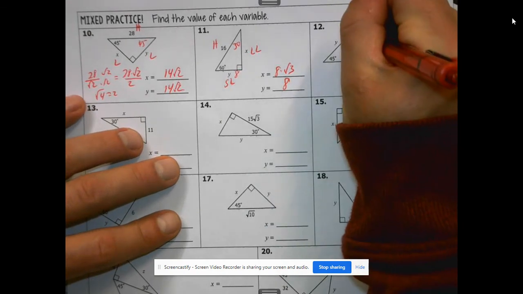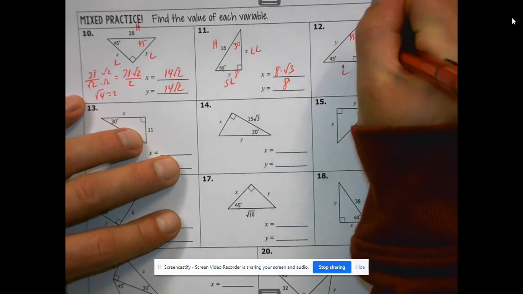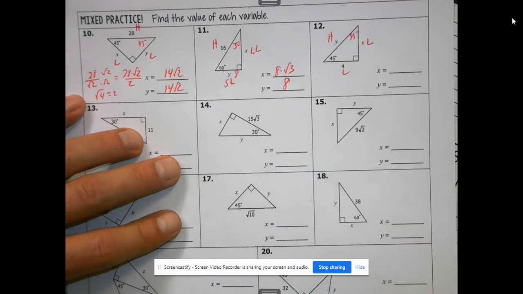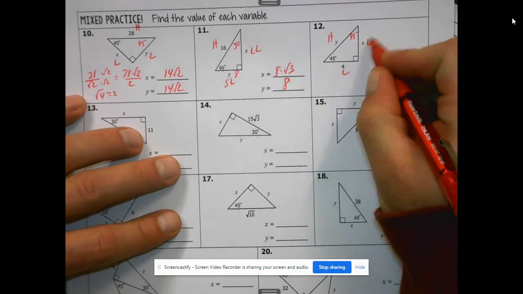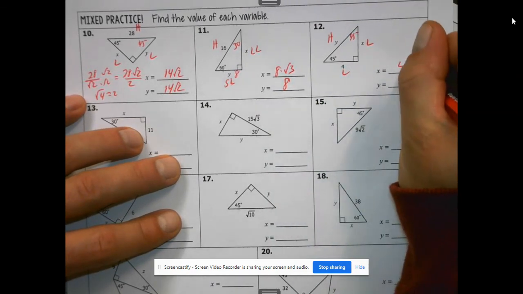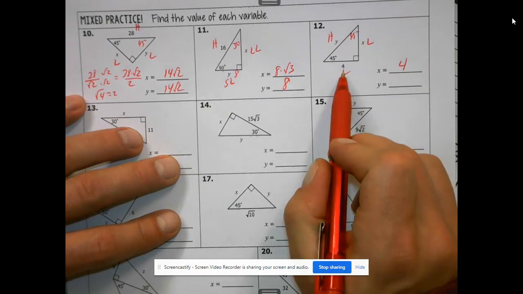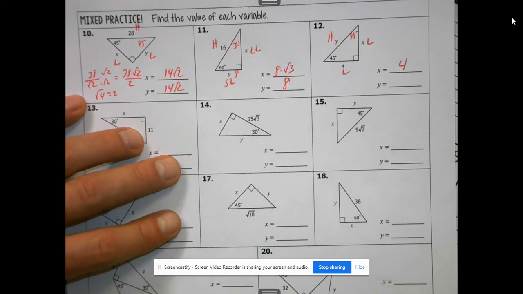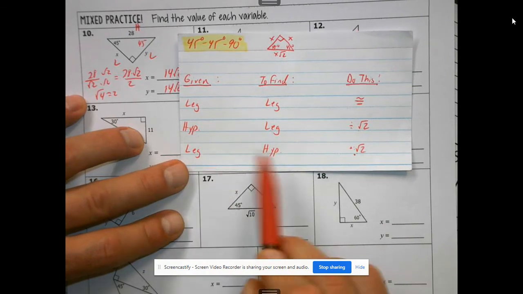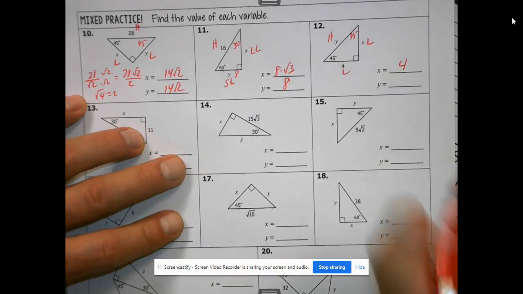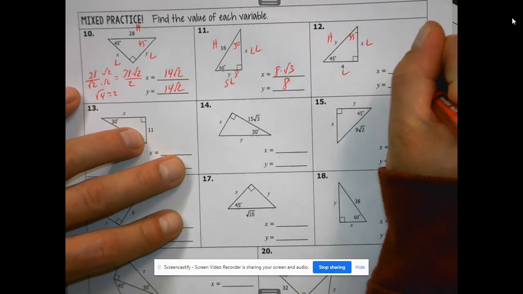Number 12, it's a 45, 45, 90. X and 4 are your legs. Y is your hypotenuse. Remember, leg to leg, they're the same. So in this case, X is 4. Then you go from leg to hypotenuse. Leg to hypotenuse times by square root 2. So 4 times square root 2.